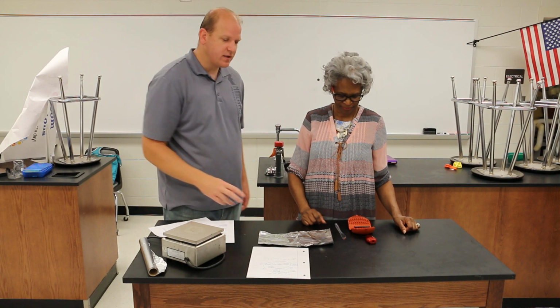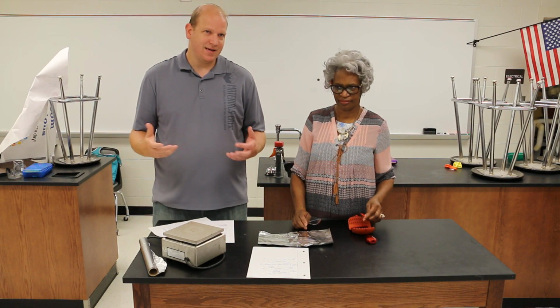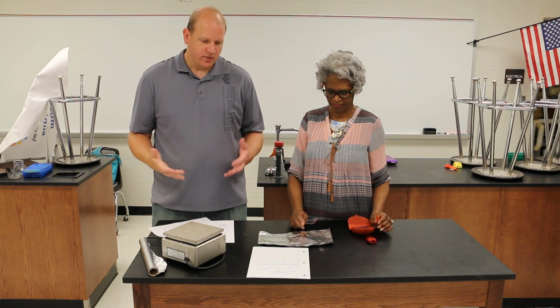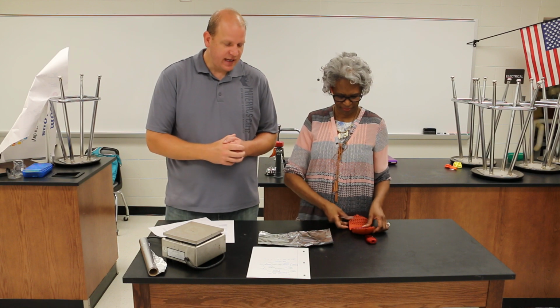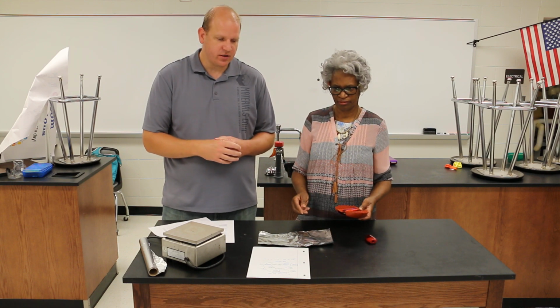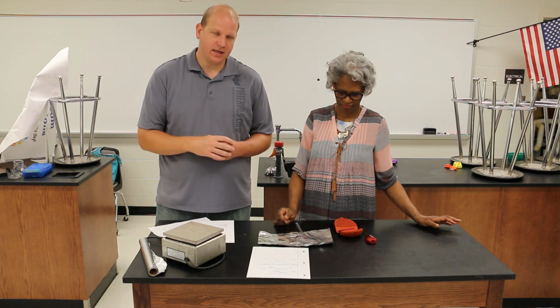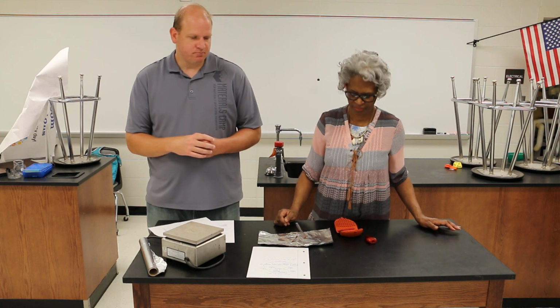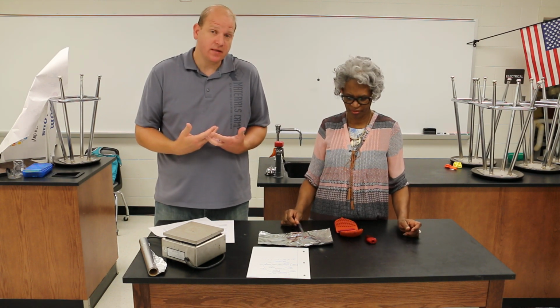So the first step of this rock cycle is completely discovery for the students. There's no set direction to say this is what you're supposed to be doing. So they have their materials and they have to figure out, okay, how am I going to show sediments, sedimentary rock, metamorphic rock, magma, and igneous rock. And so we're going to start with sediments.